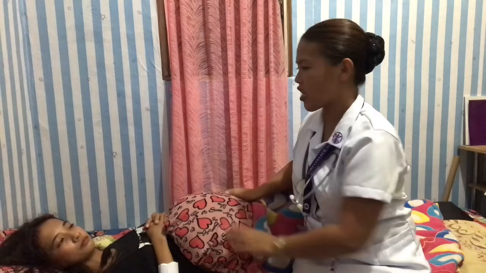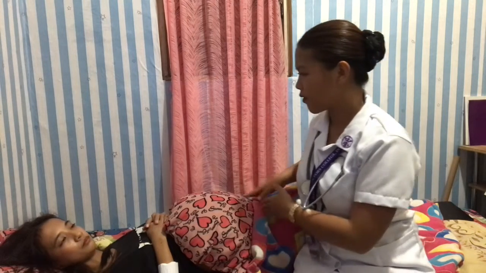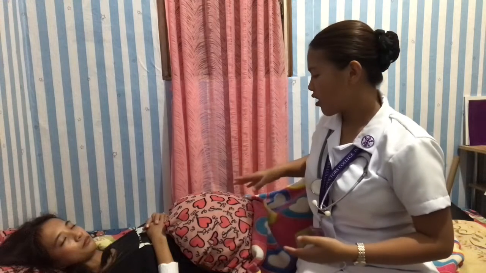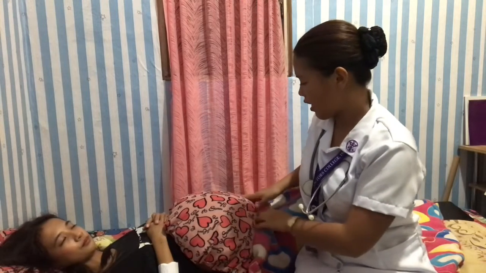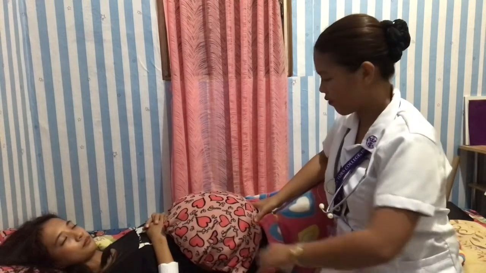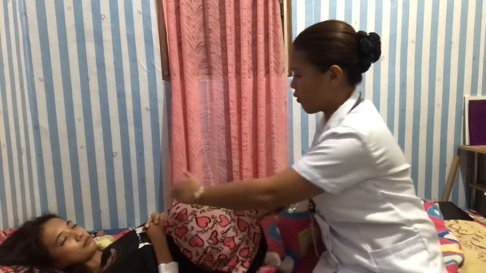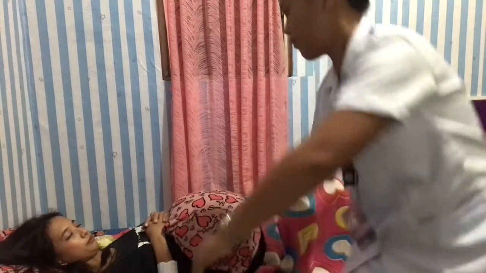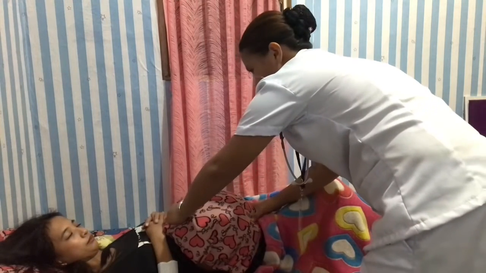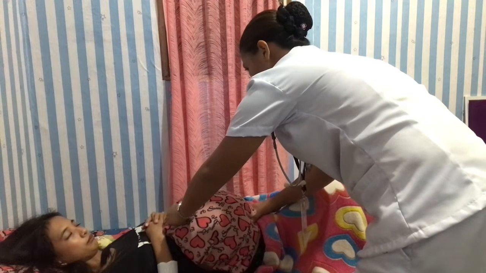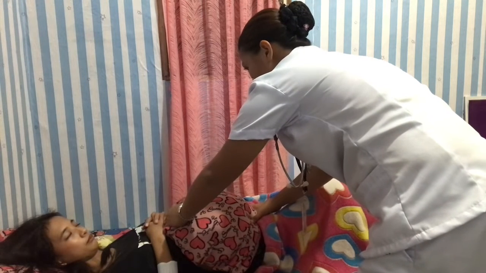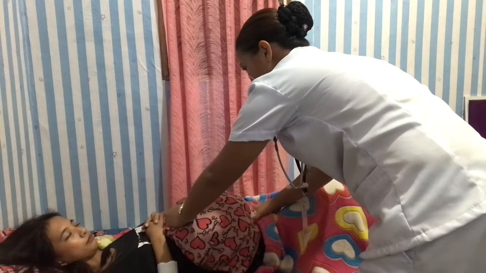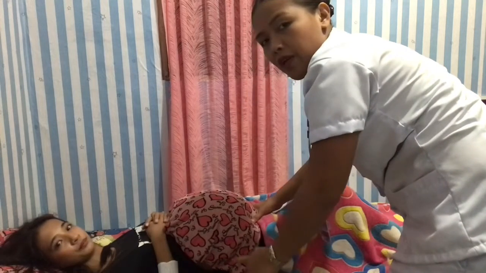Next we're going to place one hand over the symphysis pubis here and grasp the lower extremities using the thumb and the fingers between, like this. Then we're going to support it here. So we're going to feel the presenting part.